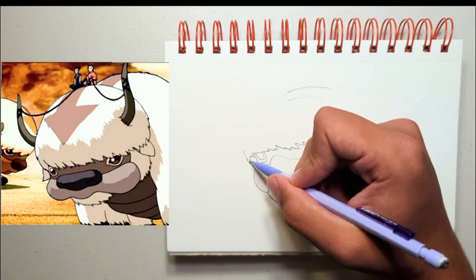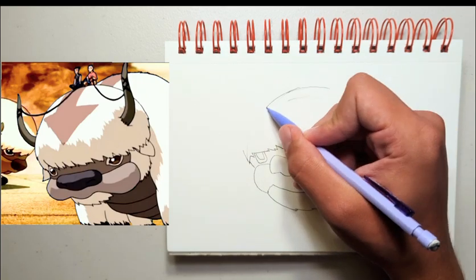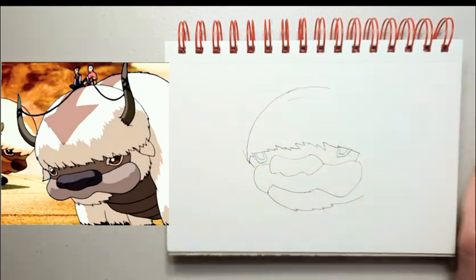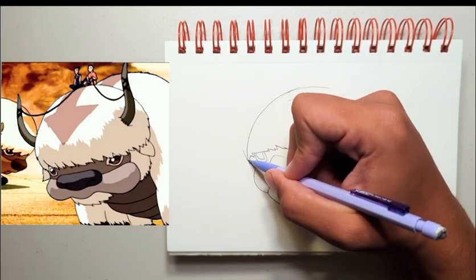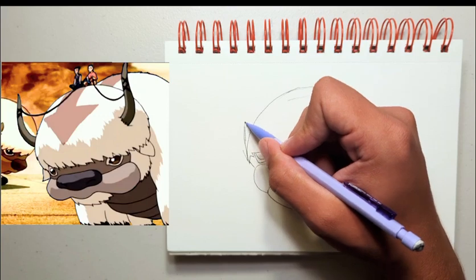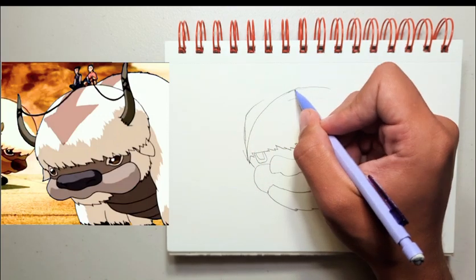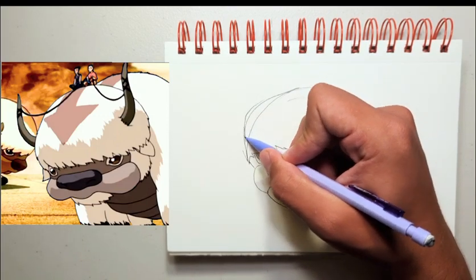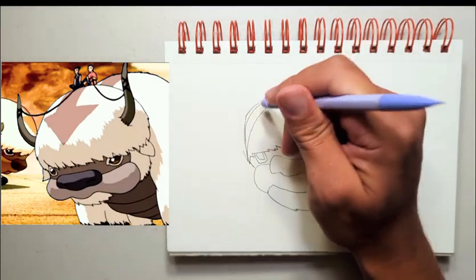Then draw a curve like that. Actually, Appa is a little steeper to start with, and then he goes into the curve. It's more like that.